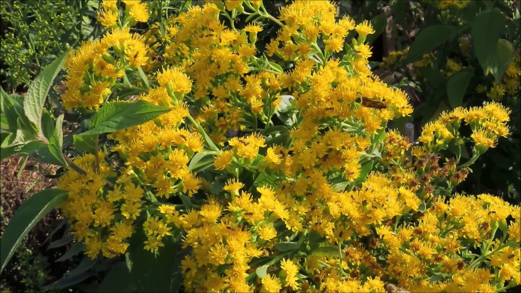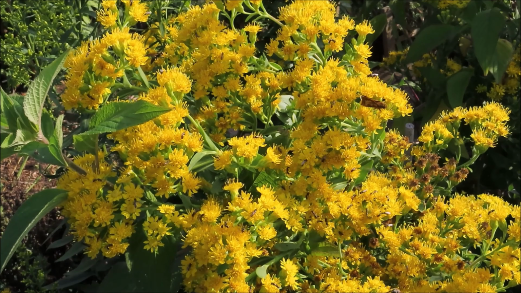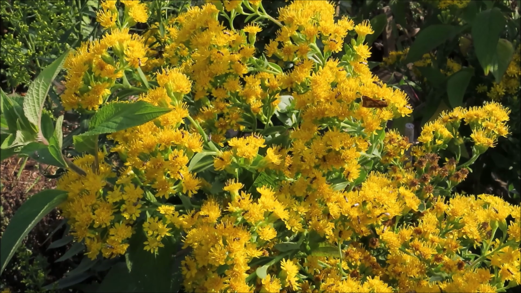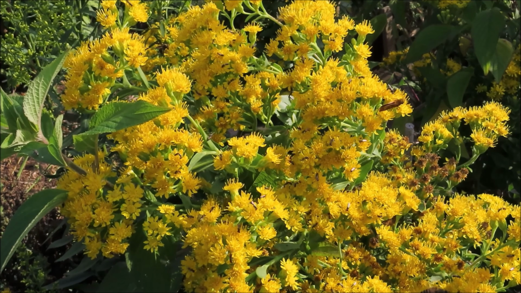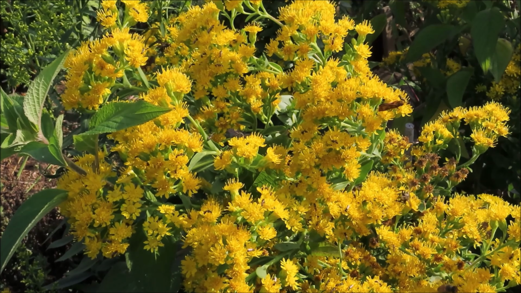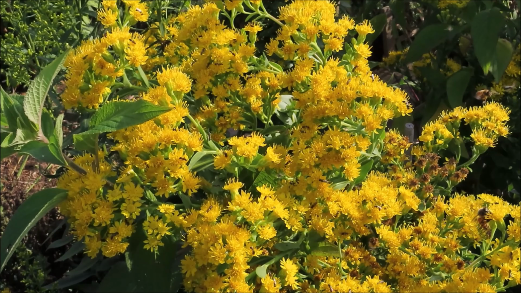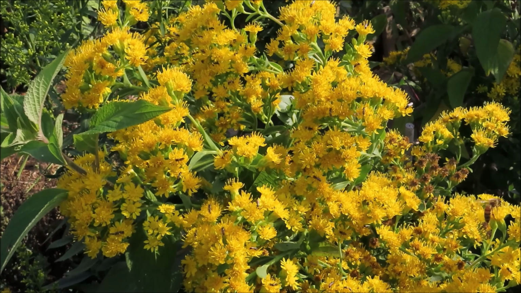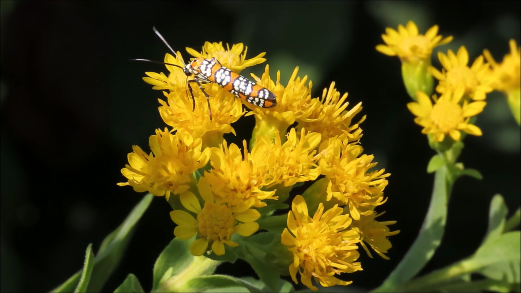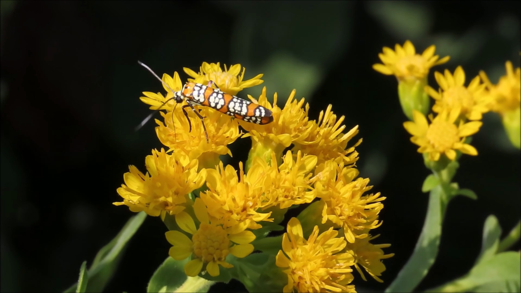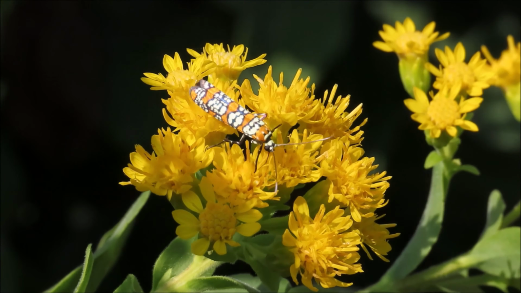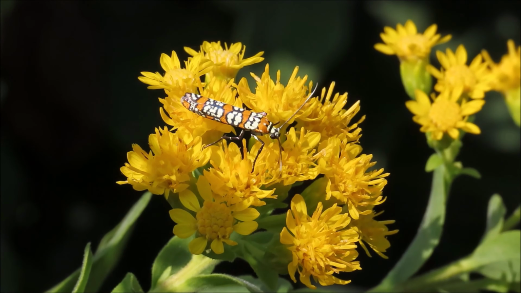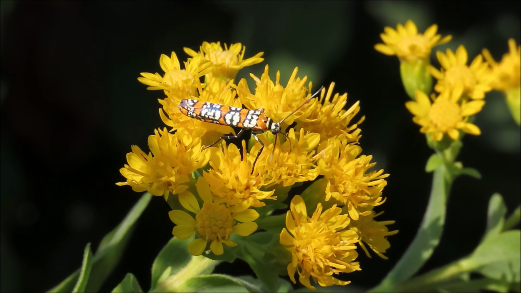I also noticed the tall goldenrod seemed to have a larger variety of insects visiting the plant. Wasps, larger bees, skipper butterflies, soldier beetles, and an ailanthus webworm all made their appearances. Here an ailanthus webworm moth and a couple of bumblebees shared this tall goldenrod flower. Unlike the bees, the ailanthus webworm moth is not a common visitor.